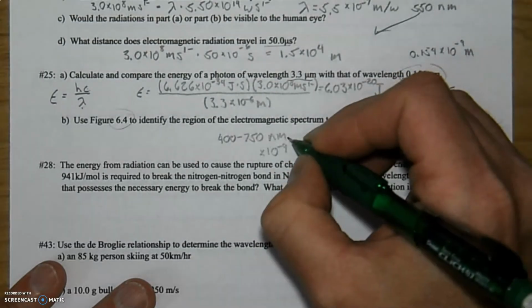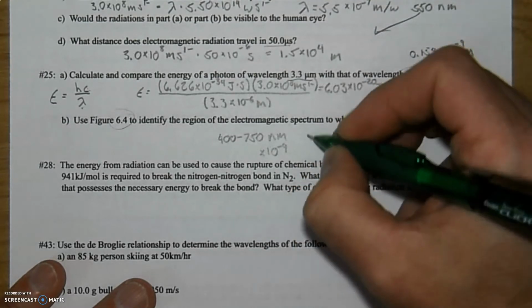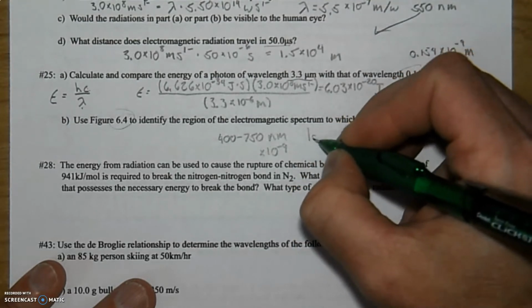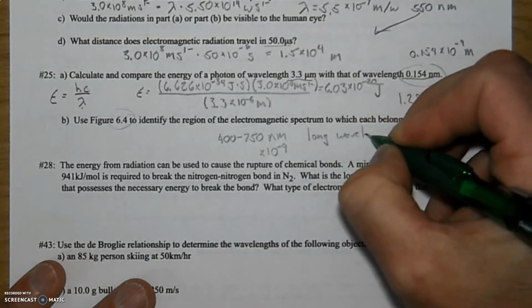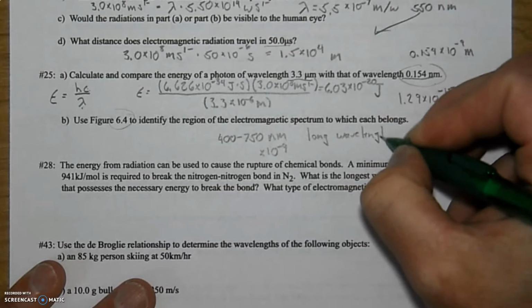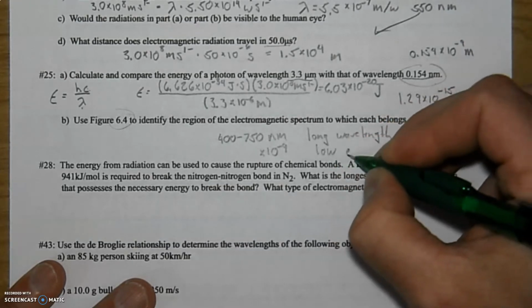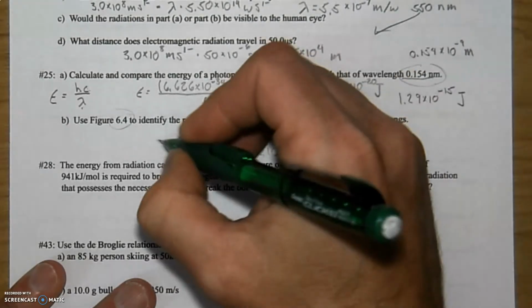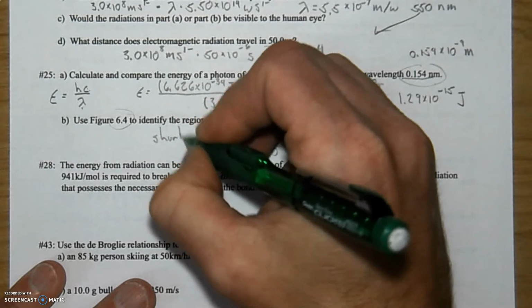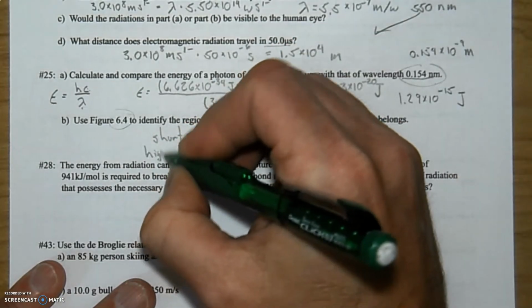Anything over on this side is longer wavelength, and therefore lower relative energy. Over here, you're going to have short wavelengths and higher relative energy.